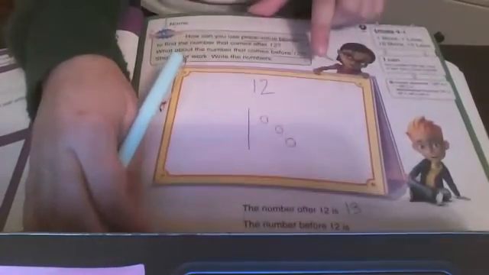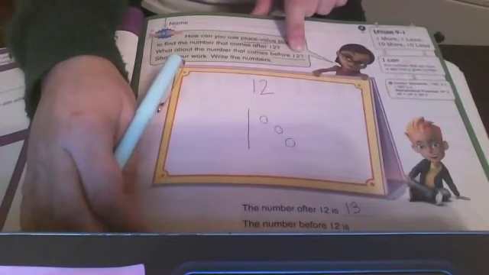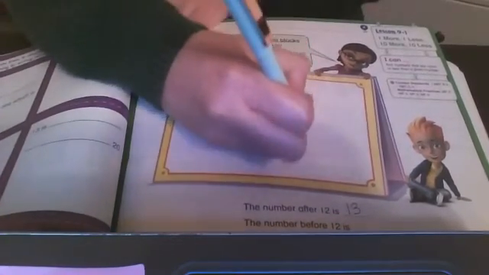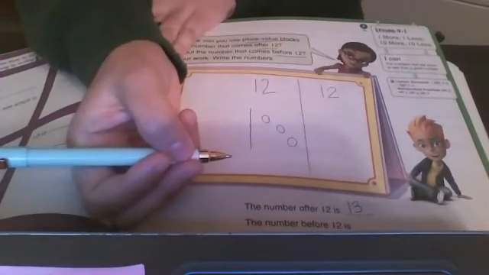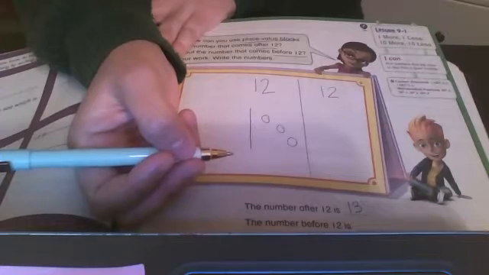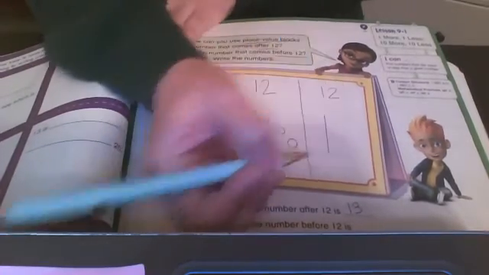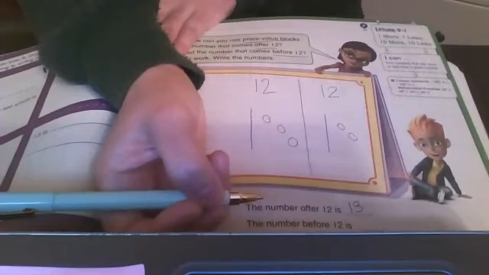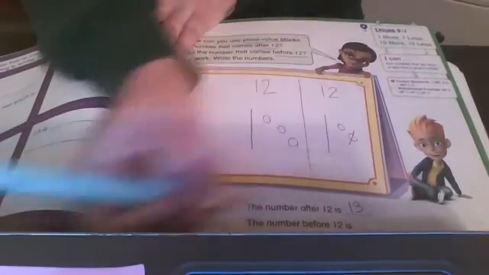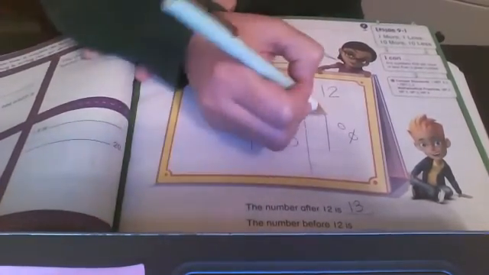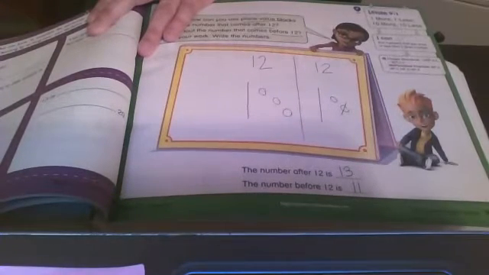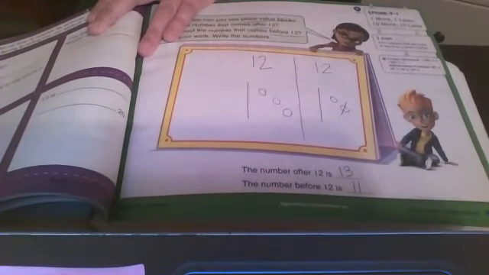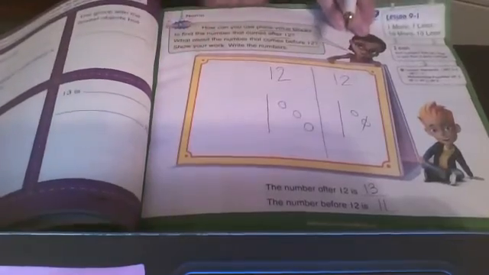Next they ask me to show what comes just before 12. Let me draw a line here, and now I'm going to write 12 again. This time I'm thinking about what comes before. I'm going to begin by making 12, 1 ten and 2 ones. The number just before that would have 1 less one, right? So now I have 10, 11. The number before 12 is 11. Okay, so that was 1 more and 1 less than 12. Let's get some more practice with more and less on the next page.